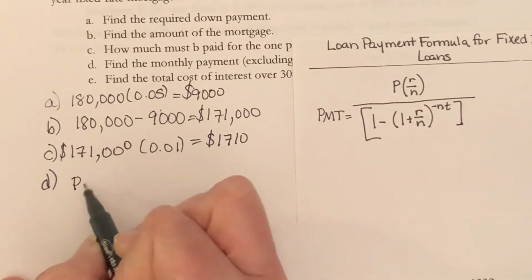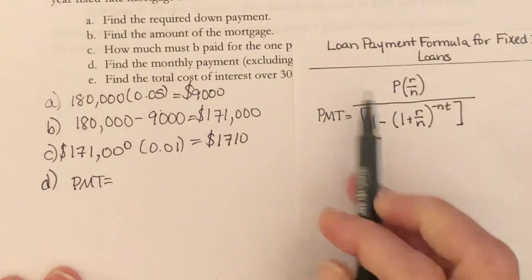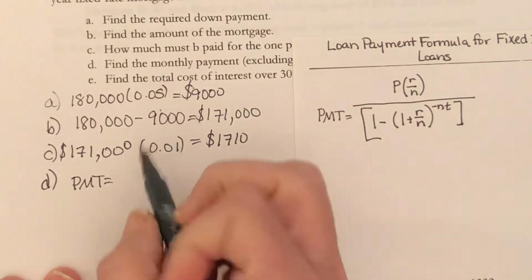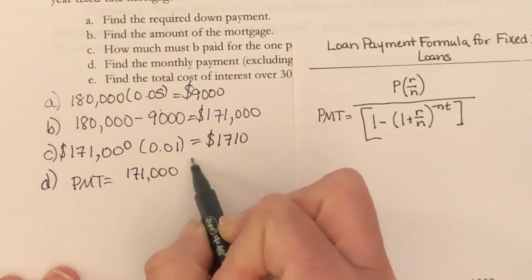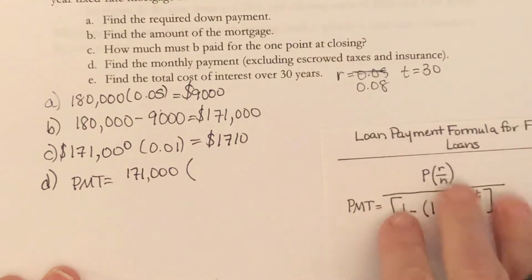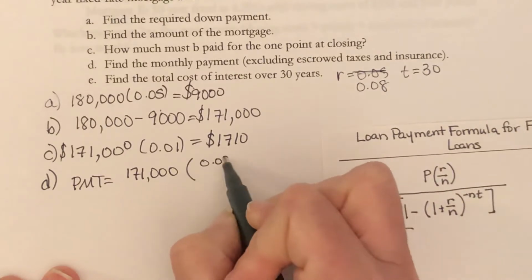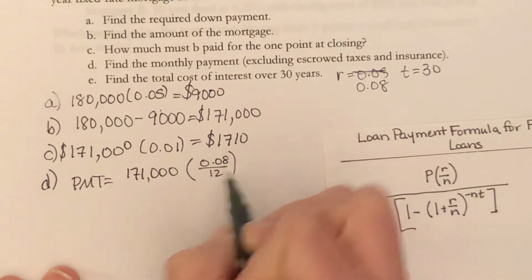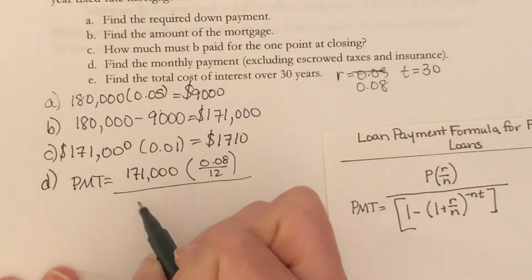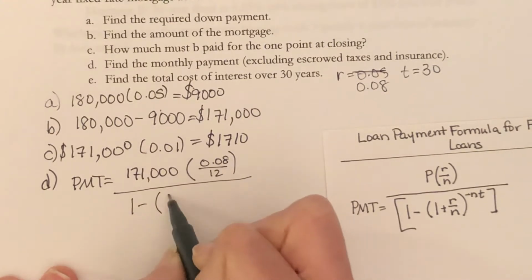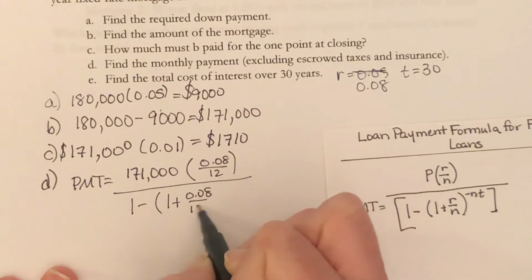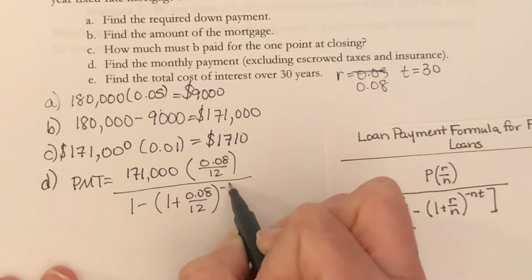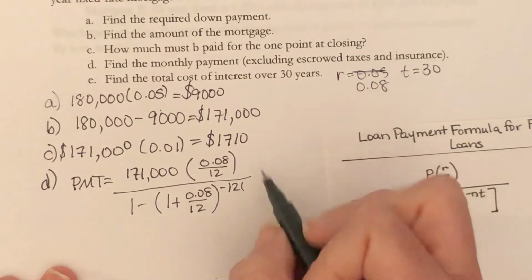Our payment is the amount that we're financing, which is 171, times the rate over N, so 0.08 over 12, over 1 minus 1 plus the same thing, raised to the negative 12 times the number of years, which is 30.